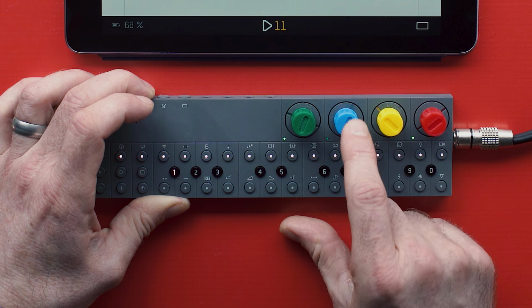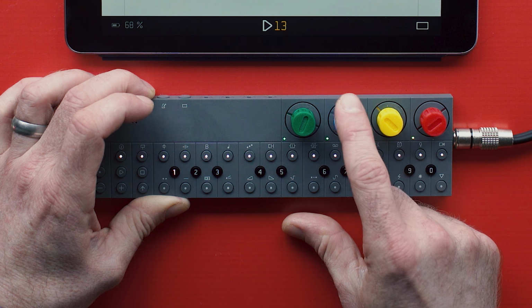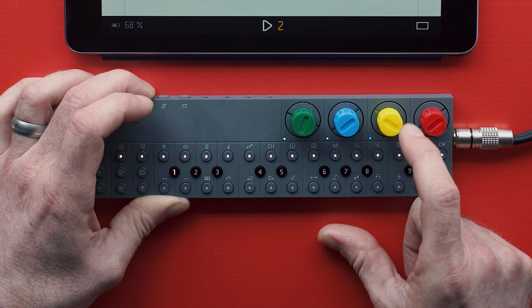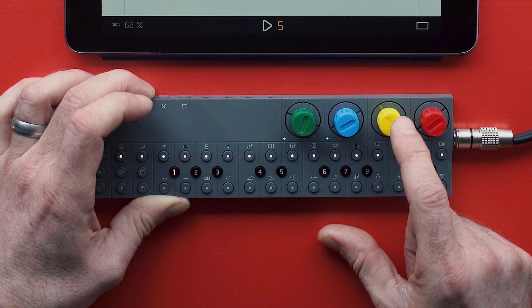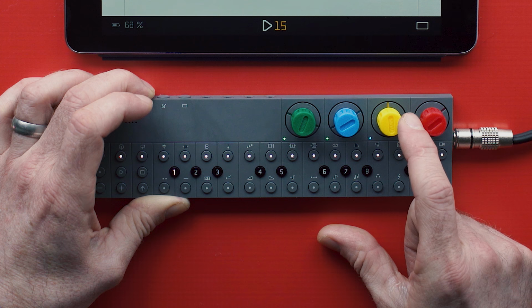Synth group can get turned down. We're way too far up. Punch, punch all the way off. Let's punch all the way on. So, kind of a compressor, I guess.